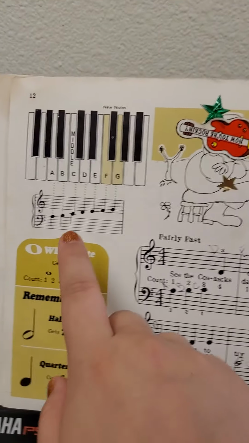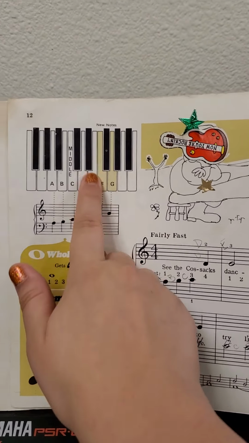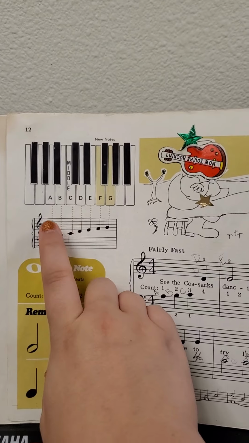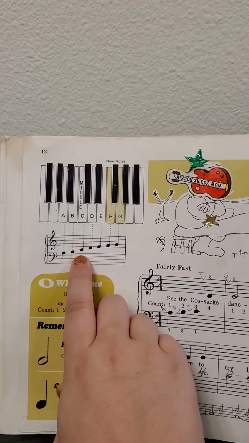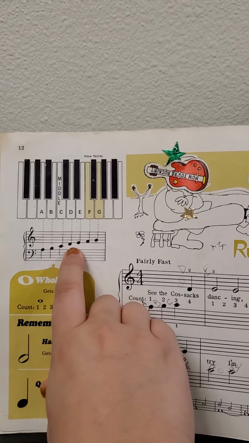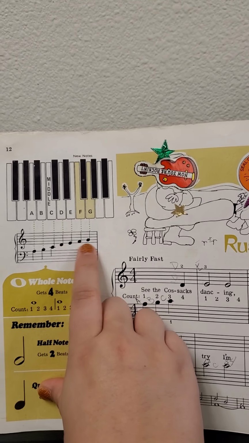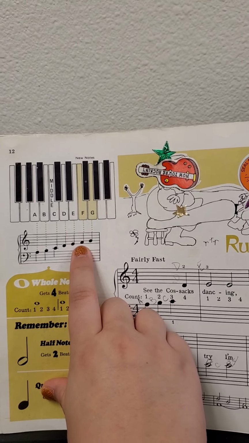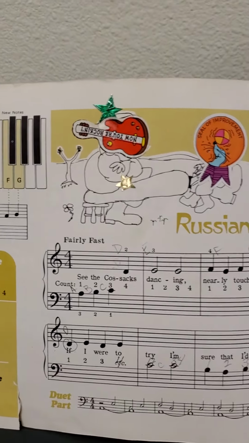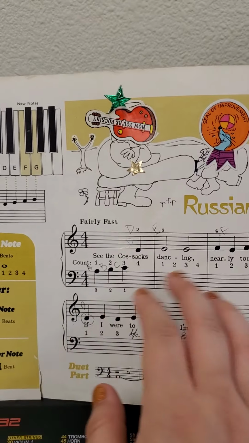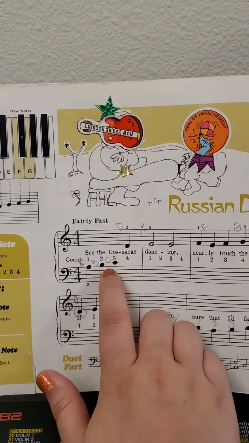So let's look at it. We're going to go ahead and add some new notes to this. So we have A, B, middle C, D, and E, but now our new notes are F and G. So these are our new notes that we're adding on. This song is in 4/4, which means there should be 4 beats in a measure. Let's count them: 1, 2, 3, 4.